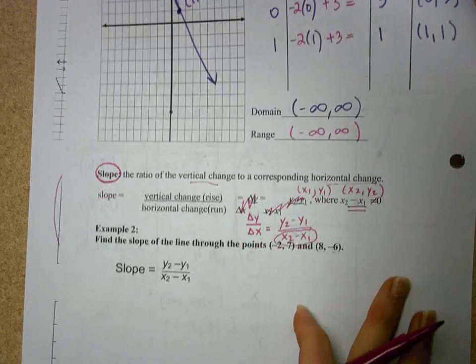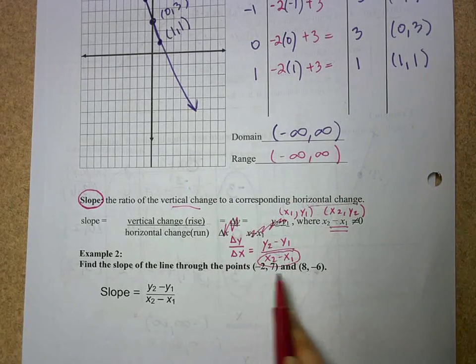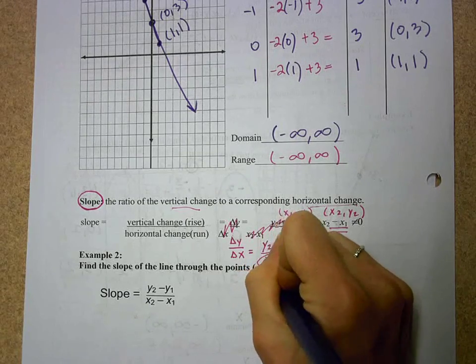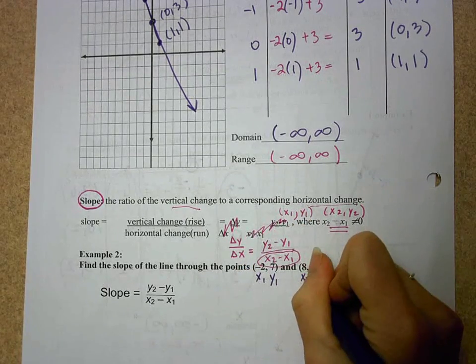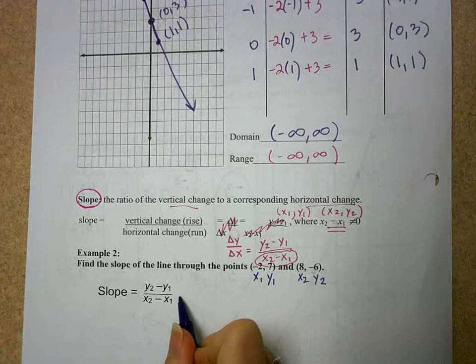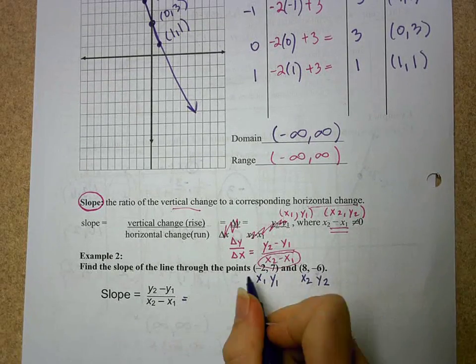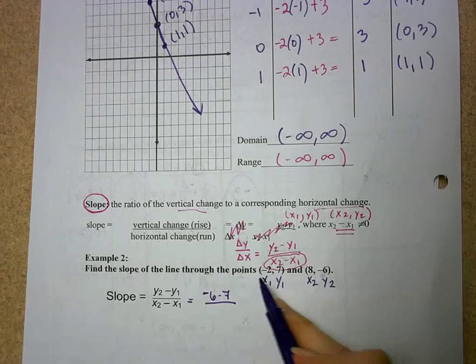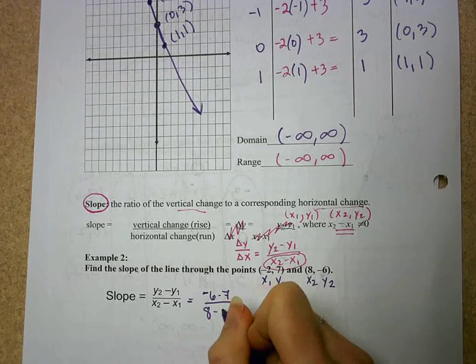Okay, so let's try this. Find the slope of the line through these 2 points. So we have an x1, y1, our first point, an x2, y2, and we plug that into our formula. We take negative 6 minus 7 over 8 minus negative 2.